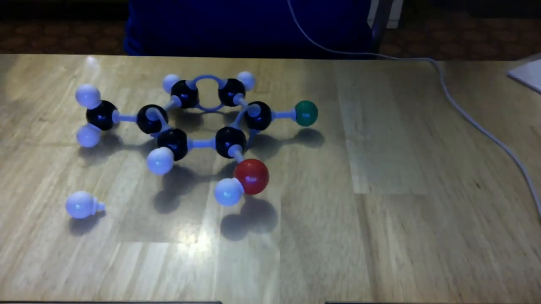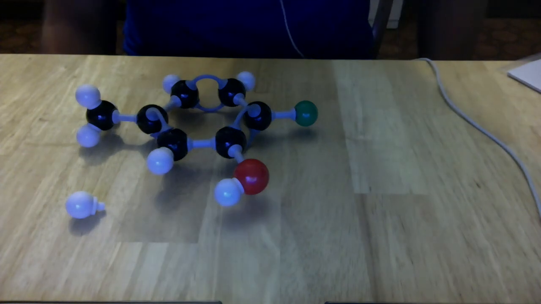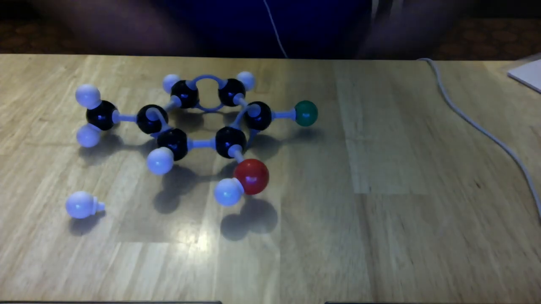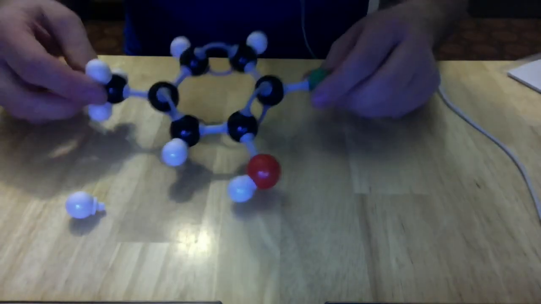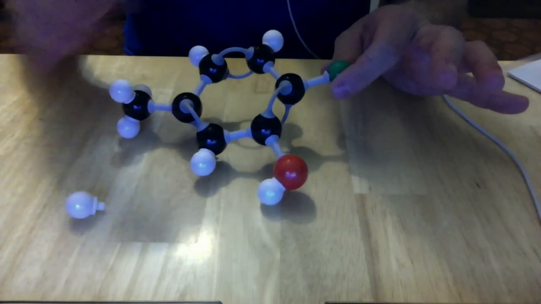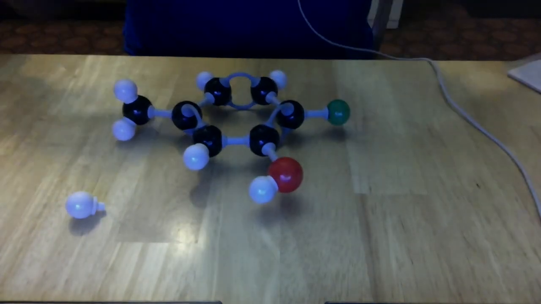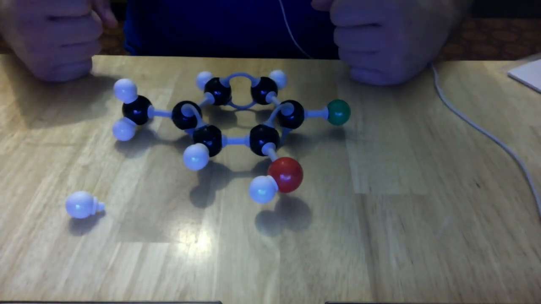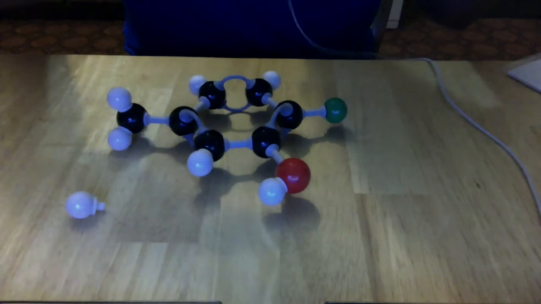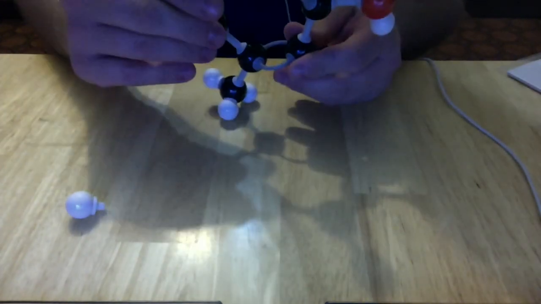The NIH shift is actually named after the National Institutes of Health, where that particular mechanism was first described. So hopefully this video helped and gave you a visual representation of the exact reactions, the epoxidation of the aromatic ring when you have monooxygenation of this particular type of structure.